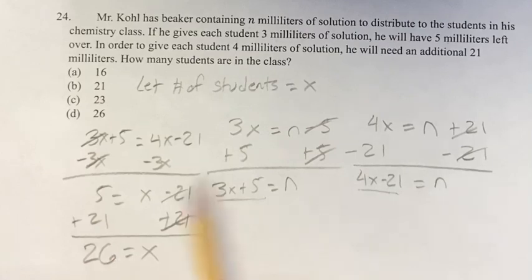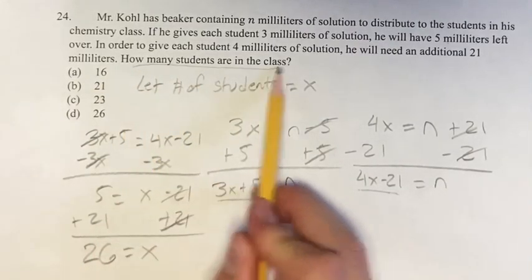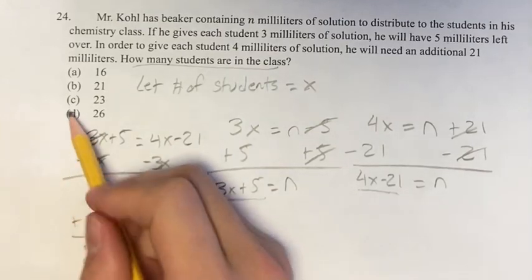We said x is the number of students in the class, so when it asks us how many students are in the class, it is x, which is equal to 26, so D is going to be your final answer.